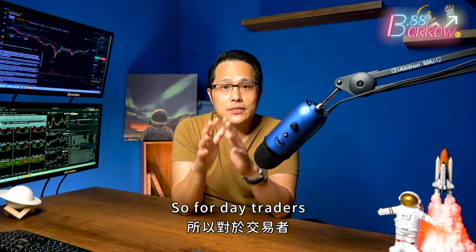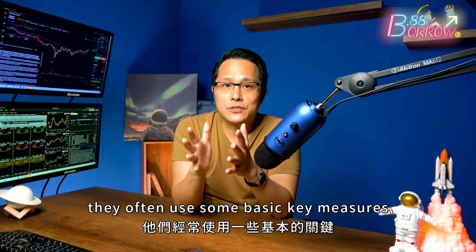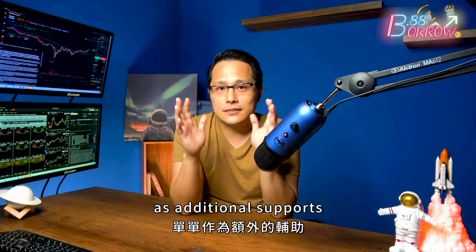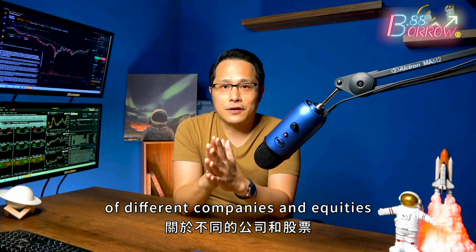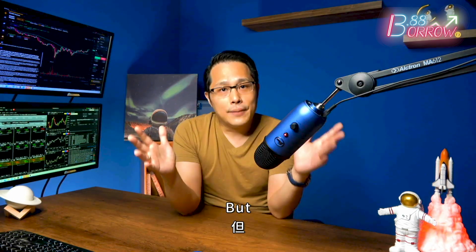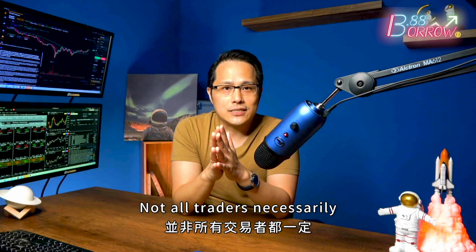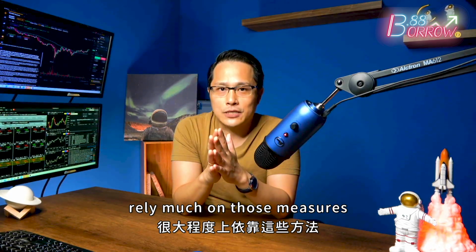So day traders often use some basic key measures in fundamental analysis as additional support to help them compare the facts of different companies and equities. But not all traders necessarily rely much on those measures.